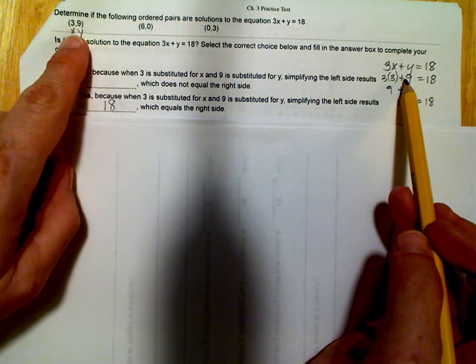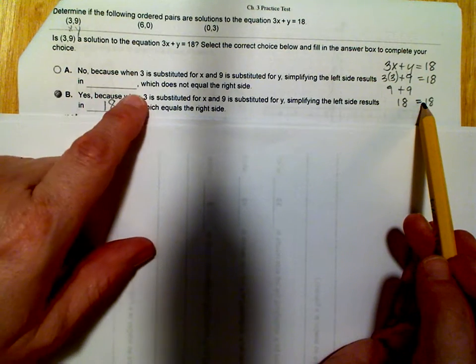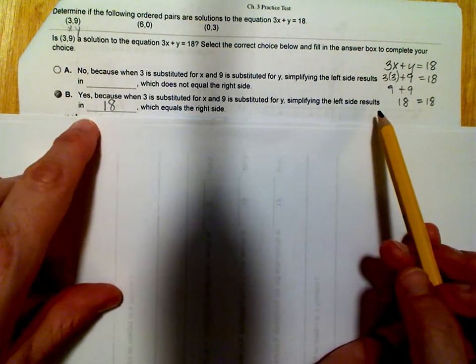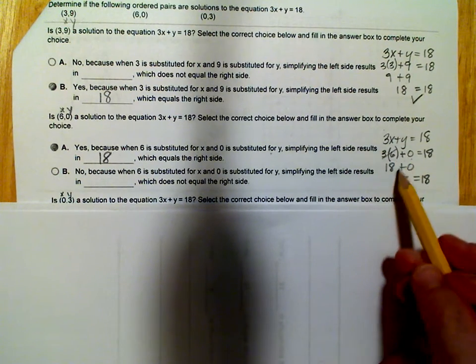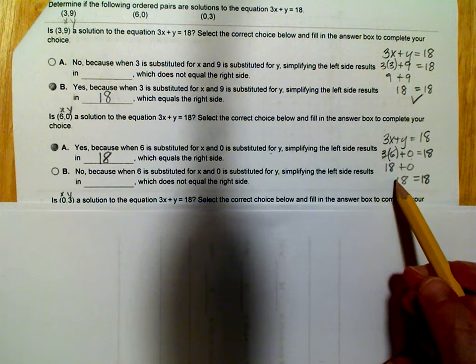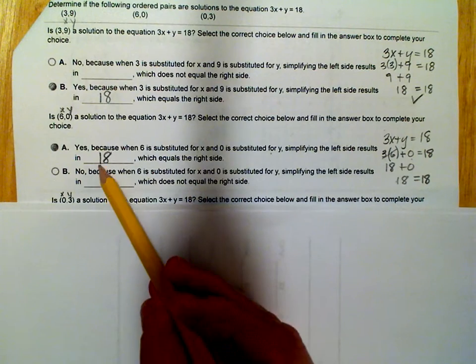Here's where I plugged in a 3 for the x and a 9 for the y, because of the ordered pair we were given, and then you solve the left side, and 18 does equal 18. So we'd say yes, this is a solution, because when you substitute in the 3 and the 9, the left side results in 18, and 18 is equal to 18, so this equation is true. Then we try out the point (6, 0) and do the same process, plugging in a 6 and a 0 for x and y. When you solve this, you get 18 on the left side, which is equal to the 18 on the right side, so again, this is a solution.